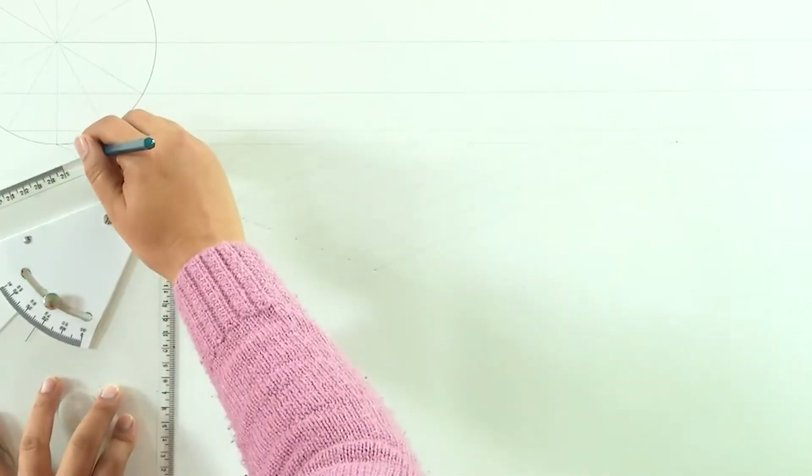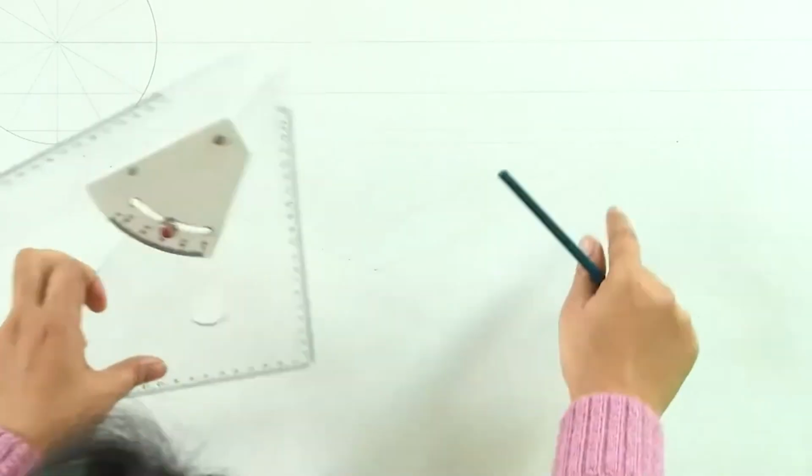So, here we have divided this line into 12 equal parts.